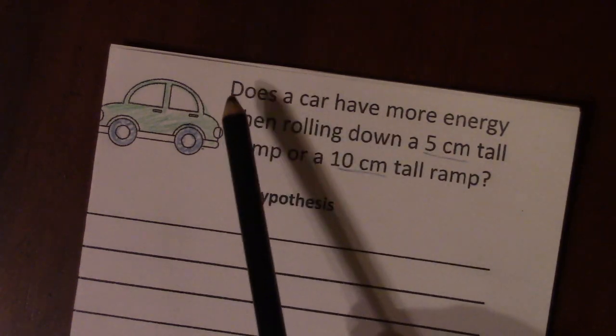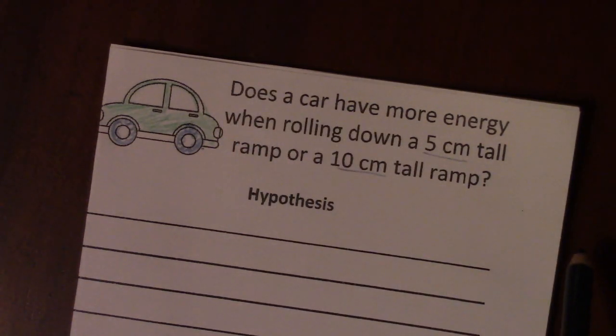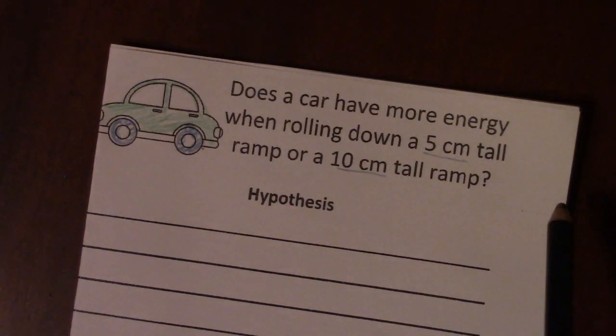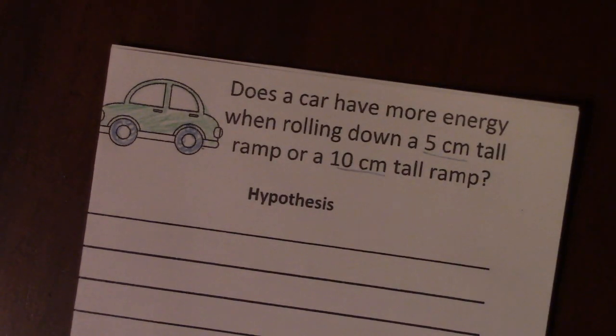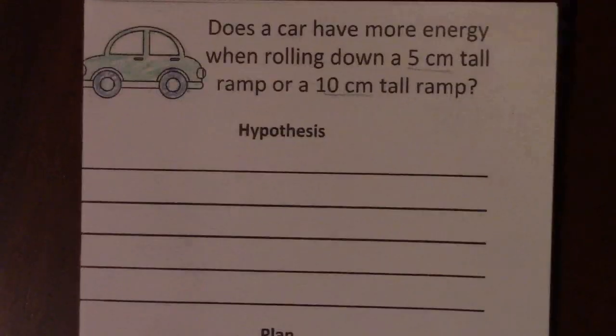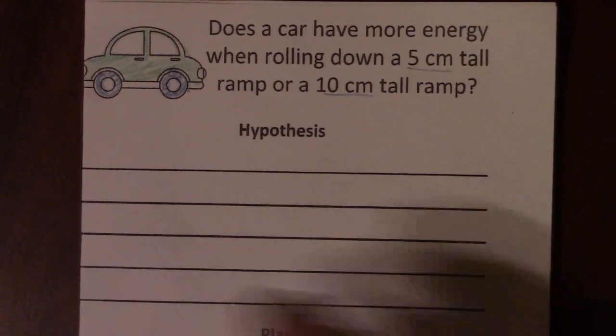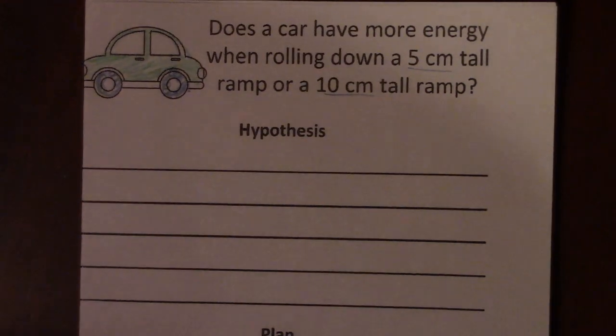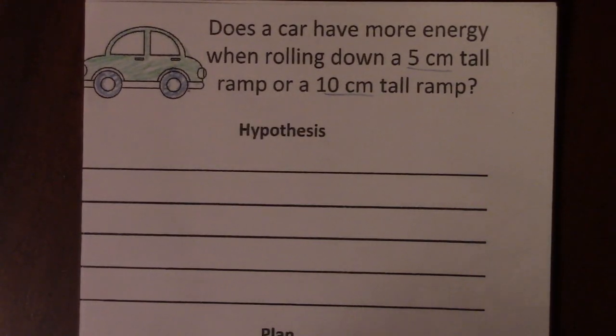So at 5 centimeters, when it's lower down a ramp, it has a lower distance to go to the bottom, or when it has a higher distance to go to the bottom. When does it have more energy? What's good about this is it kind of ties into what we were doing with Sciences Elementary before we started winter break, if you remember that. We looked at inertia and some of the laws of motion. So this is continuing that.